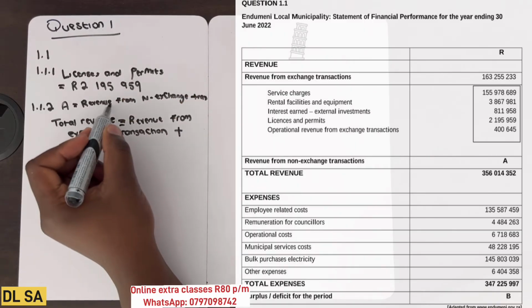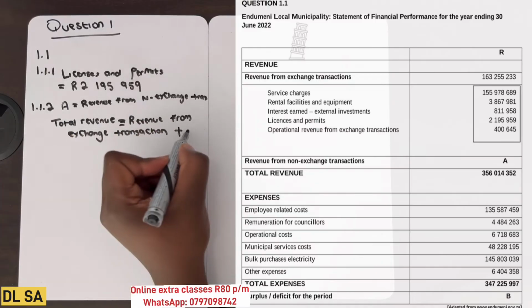Instead of writing revenue from non-exchange transactions, we can just write A.